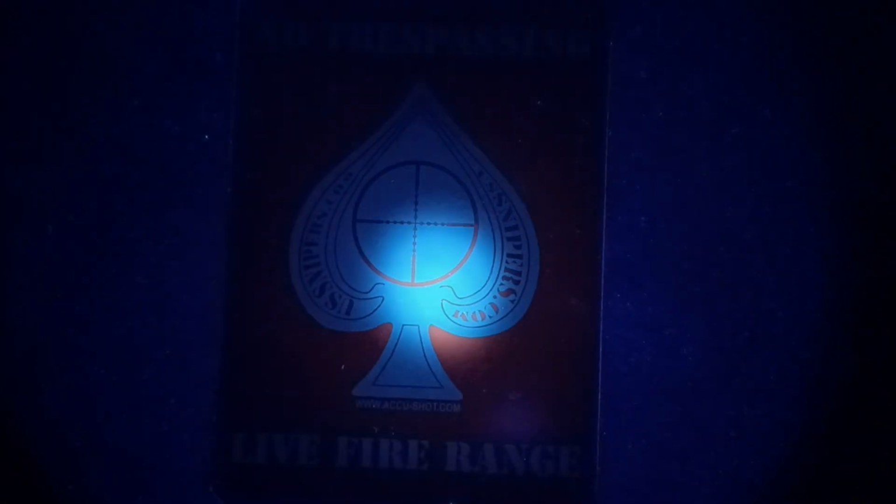So what I thought would be interesting is if we take a look at this with ultraviolet light. And you can see here we're getting a reaction from the reflective material, and it's reflecting back kind of an orange crimson color. And you can sort of see that reflective pattern, but it's nowhere near as visible as the visible light spectrum would be.